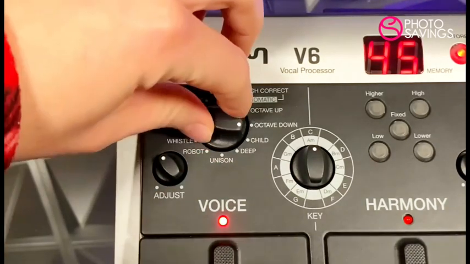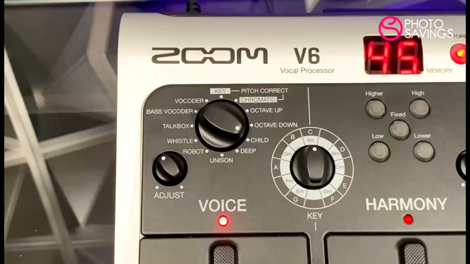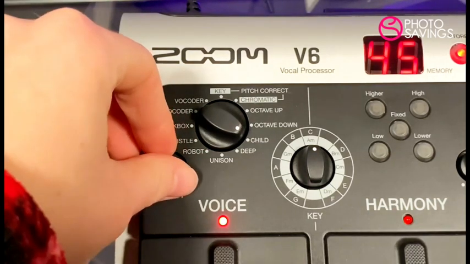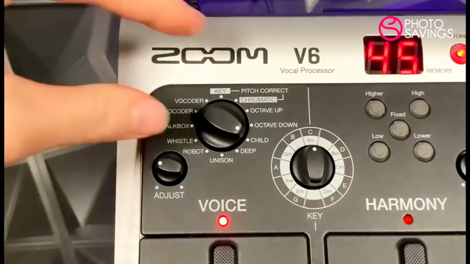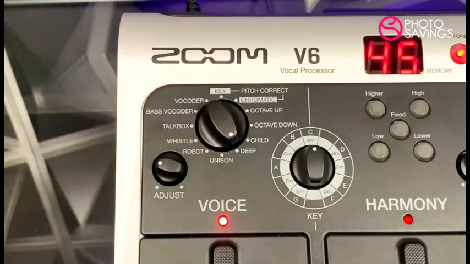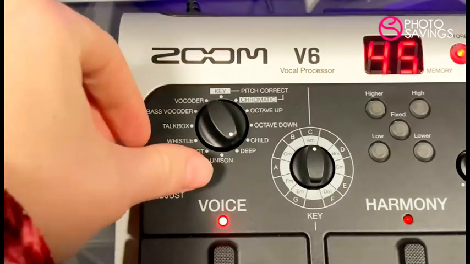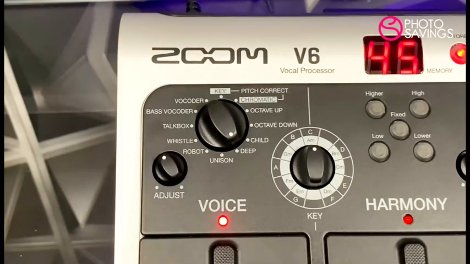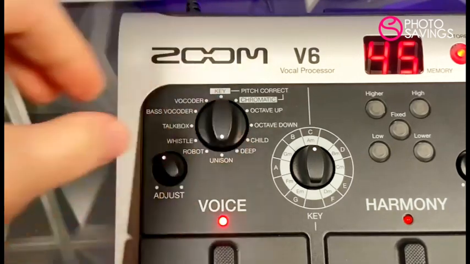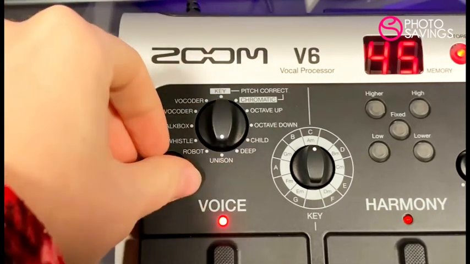Next is the child effect, which alters the voice to be high-pitched. In this setting, the adjust function changes the pitch correction amount. Opposing that is the deep effect, which makes the voice low and heavy. The adjust function also changes the pitch correction amount here. Unison creates a clone-like double voice. Here, the adjust knob alters the wet signal of the effect.